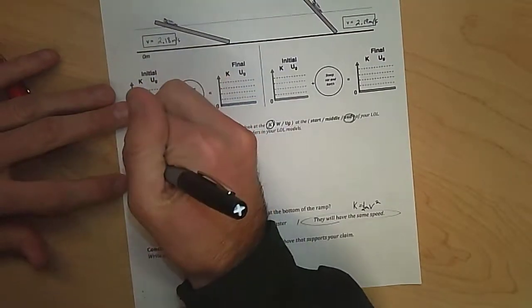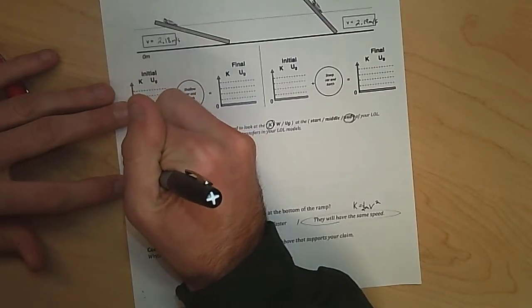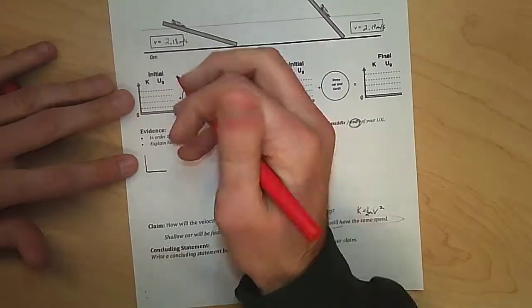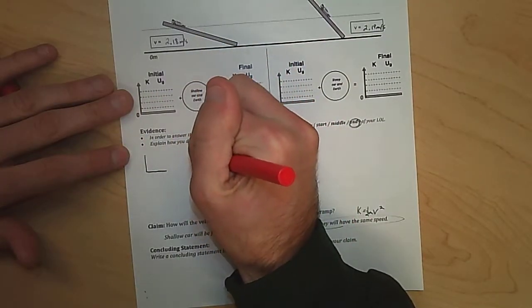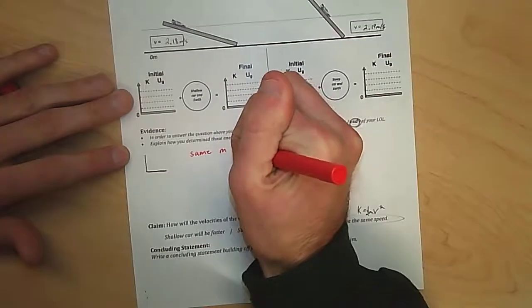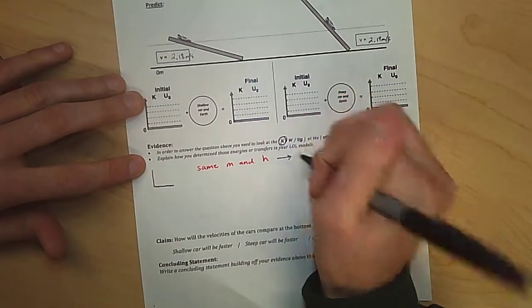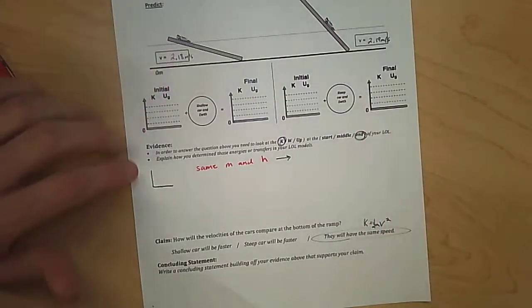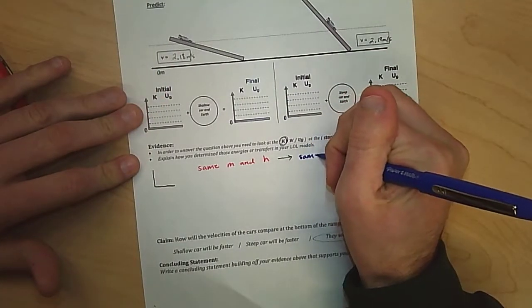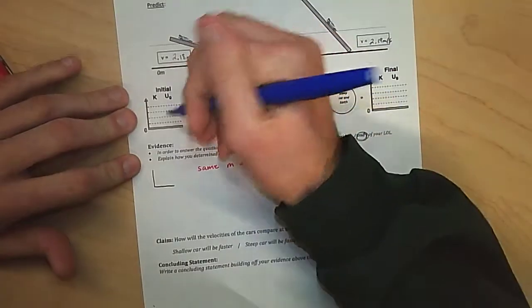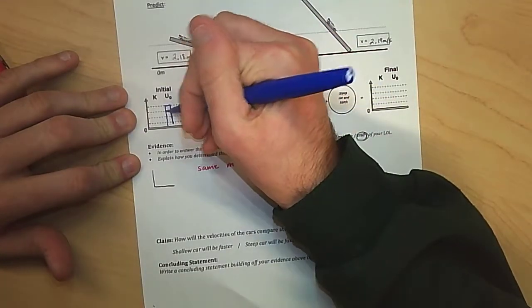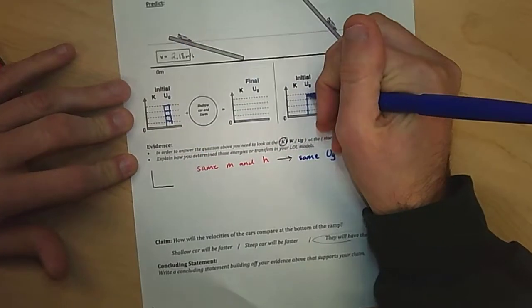I'm going to start on the first L, and I'm going to say, okay, same mass and height of the car. Right, that's my physics concept. So what do I draw for my LOL? Same UG, and that's what we'll do. All right, same UG over here, same UG over here.